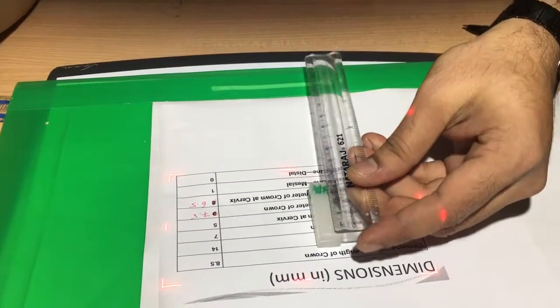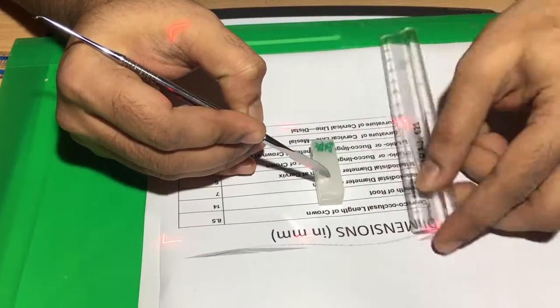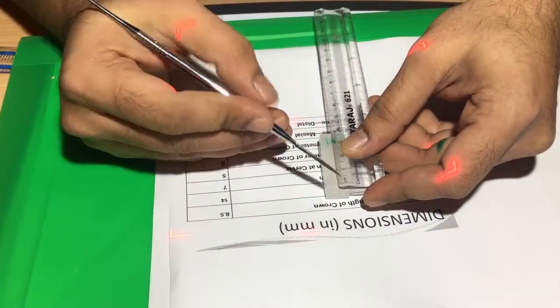So if I take 8.5, the measurement I'll take as 9 in spite of 8. Okay, here 8, here 9.